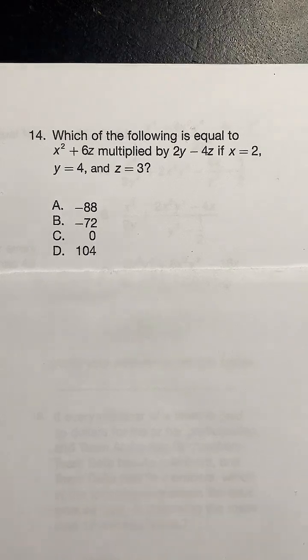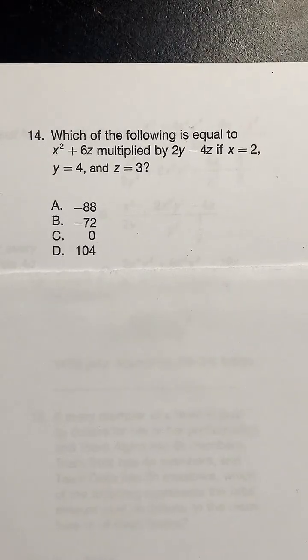Okay, so basically what we do is I share with you some maths questions. You answer to the best of your ability, and if you don't understand it, I still break it down just as well. So for the first one, for example, which of the following is equal to x squared plus 6z multiplied by 2y minus 4z, if x equals 2, y equals 4, and z equals 3?